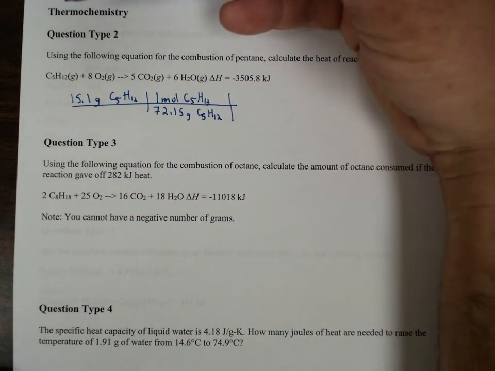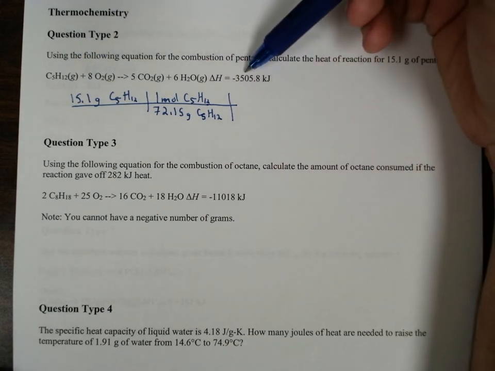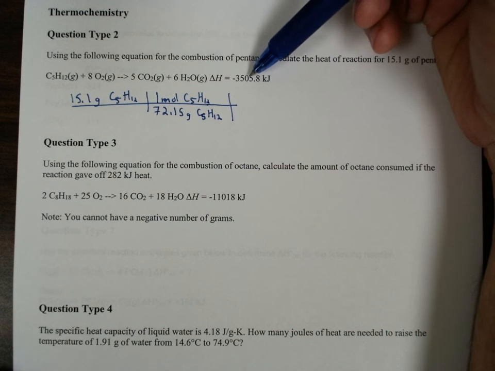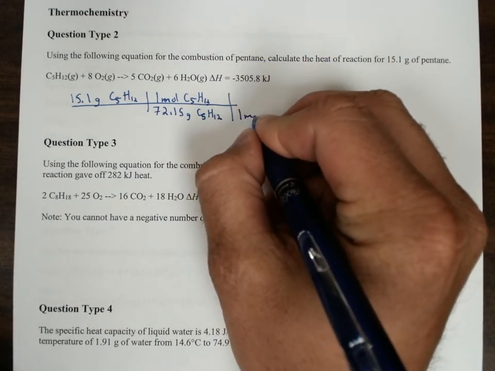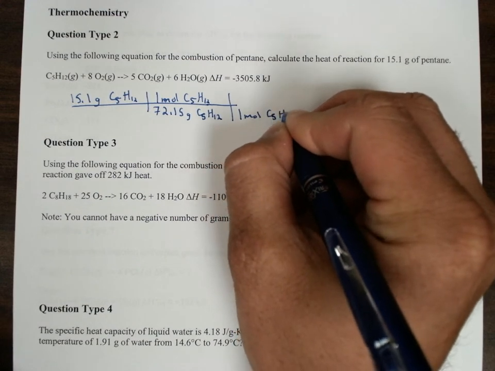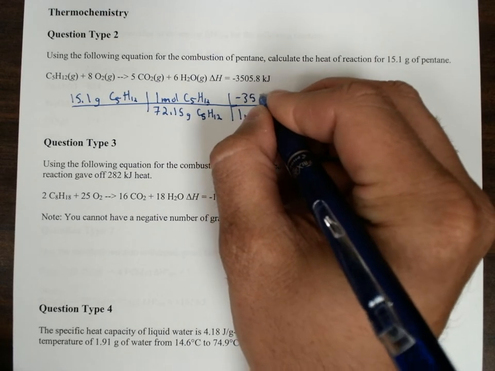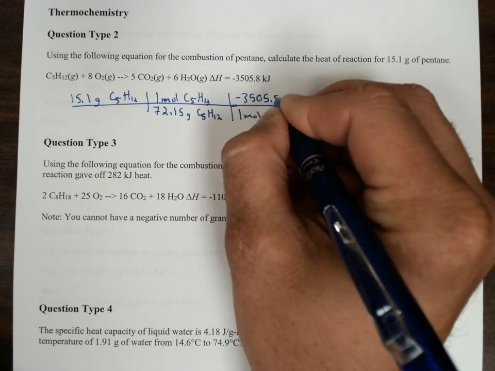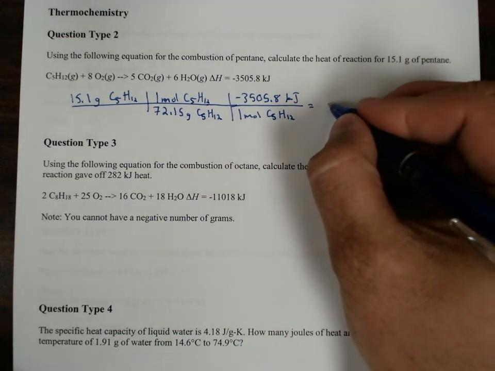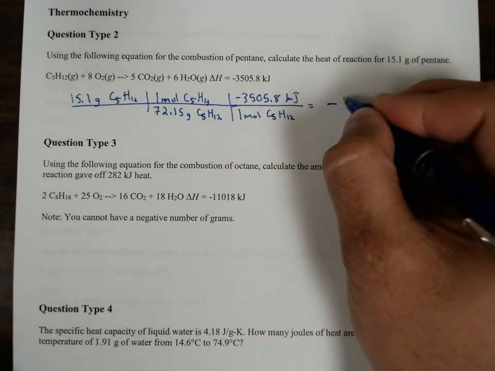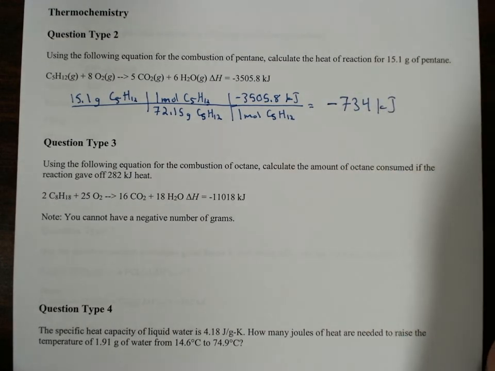And then we're going to say we have 1 mole of C5H12 here, and that's equal to 3505.8 kilojoules of energy. So for 1 mole of C5H12, we have 3505.8 kilojoules. So this will end up giving us negative 734 kilojoules of heat released.